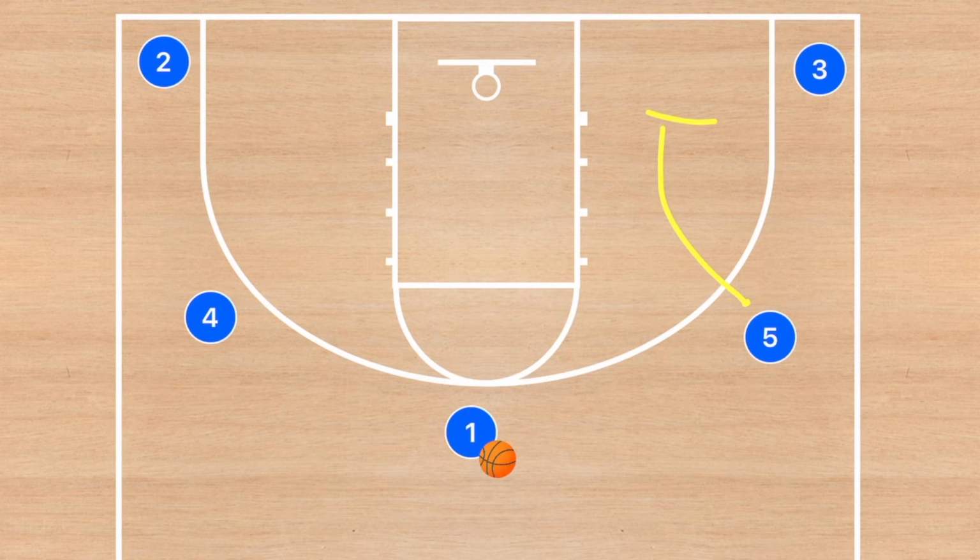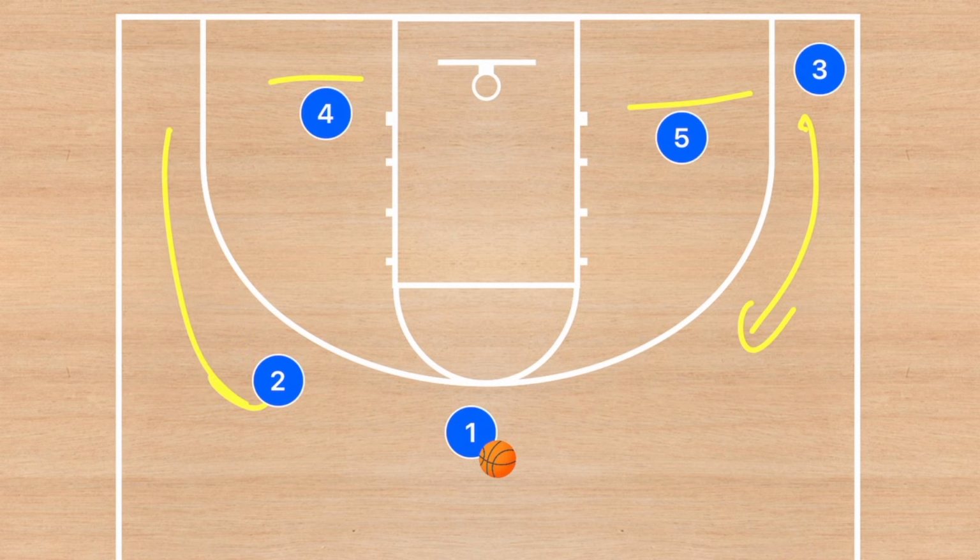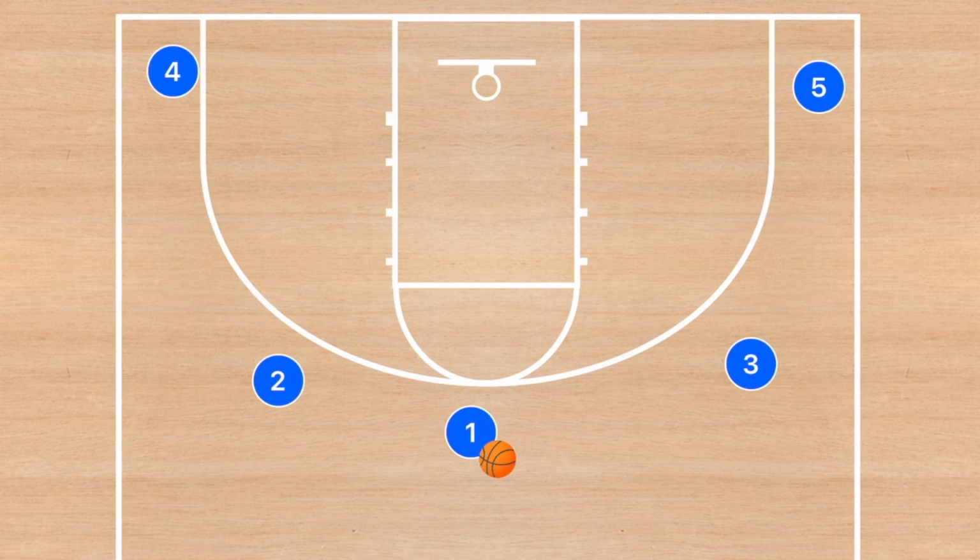Player 5 and 4 set pin down screens. On my U13 team, which would be 12U in the States, we called this pin down because you're setting pin down screens, quite obvious. So we set those screens. Player 3 and player 2 come up. Now this is when every team has a different wrinkle. This is generally to be able to get a player open or a specific situation.